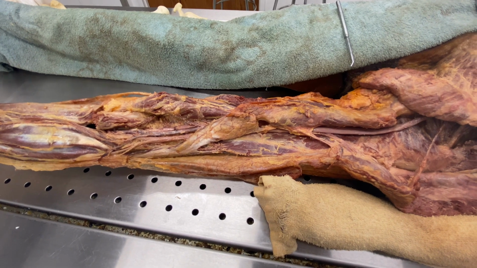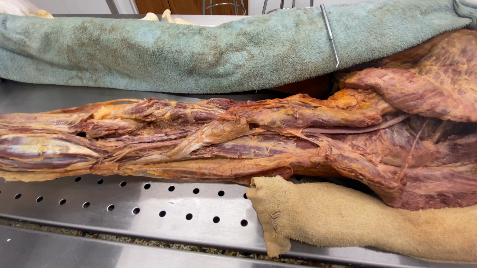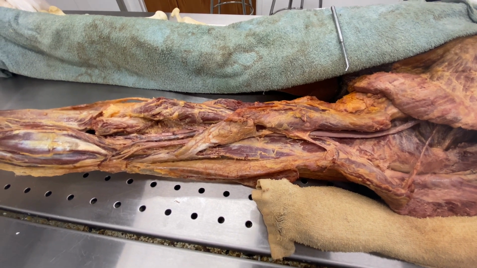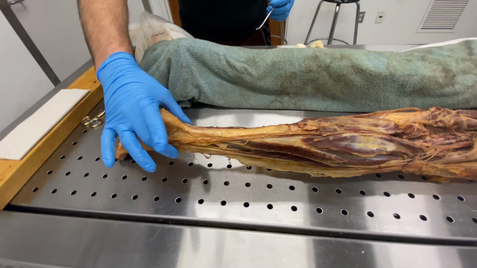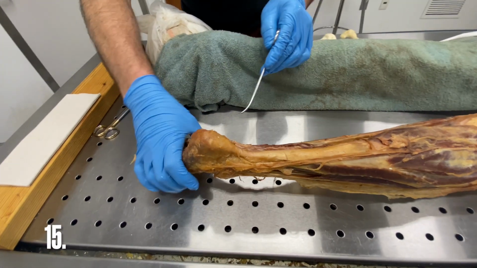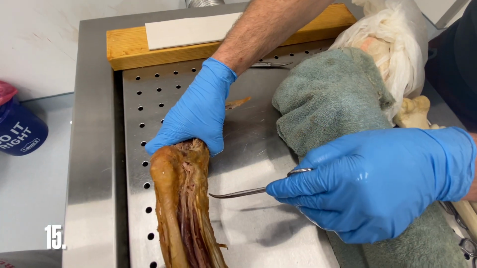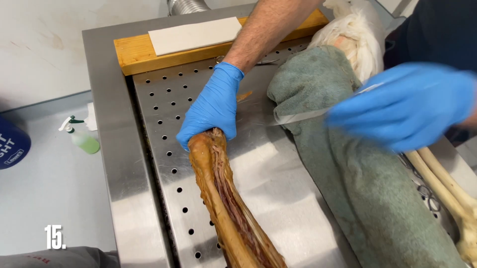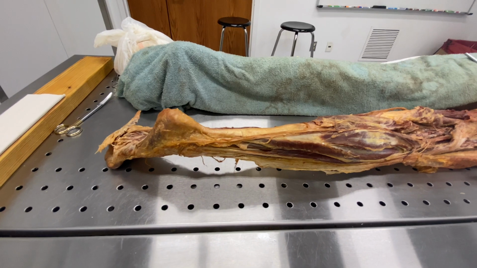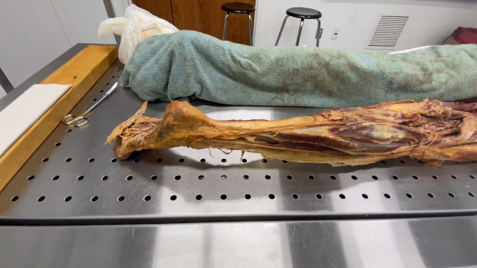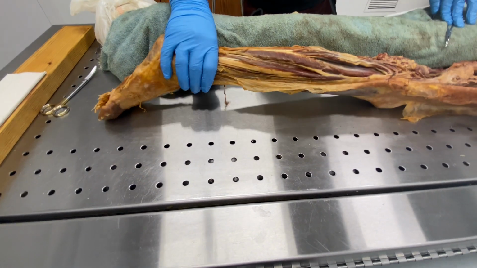That's number 14. Number 15 is down here, and that is looking at the ankle joint here. I want you to identify this bony process that sticks out on that side of the ankle right there. That bony process. That's 15. Number 16 is we're gonna look over here on the lateral side of the thigh.